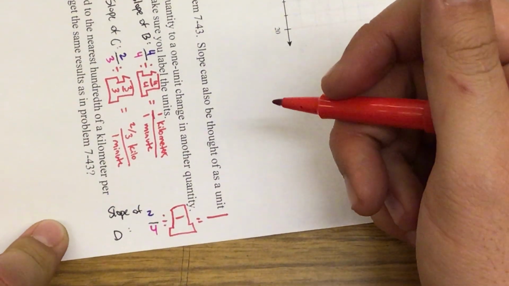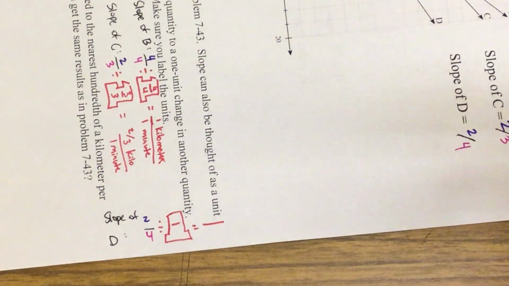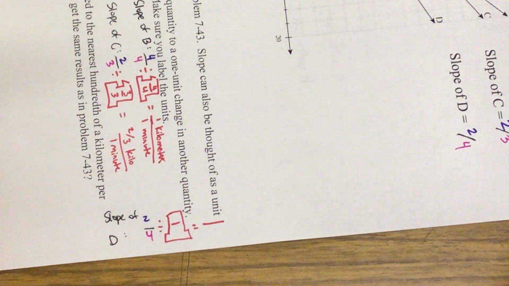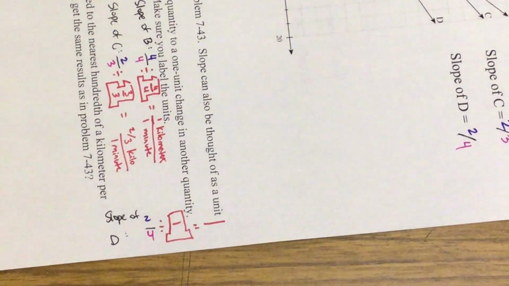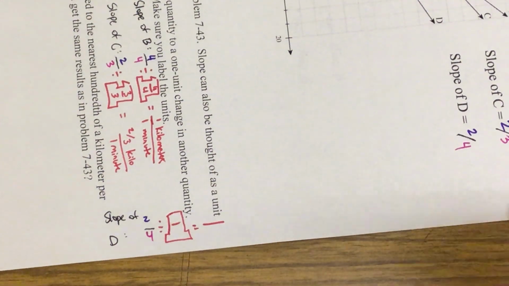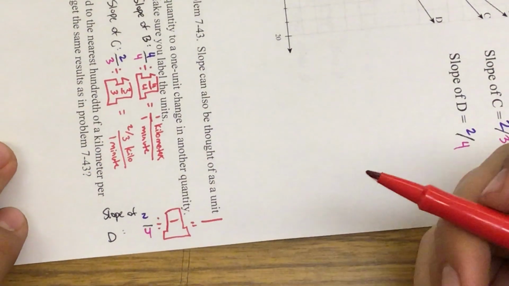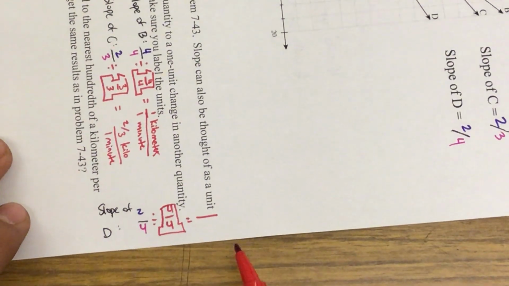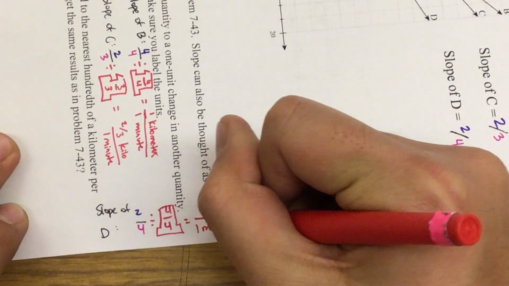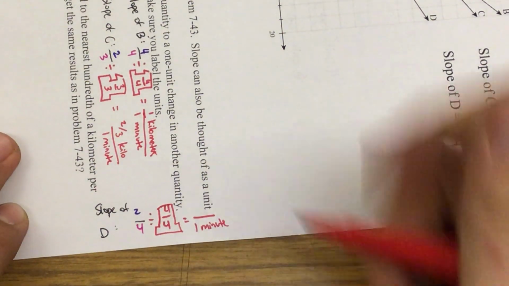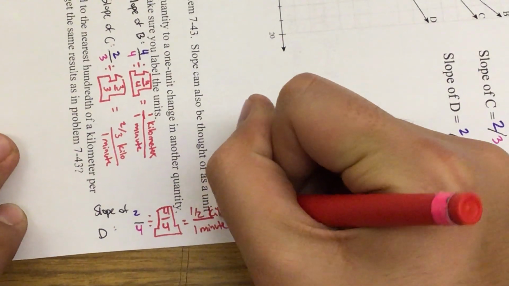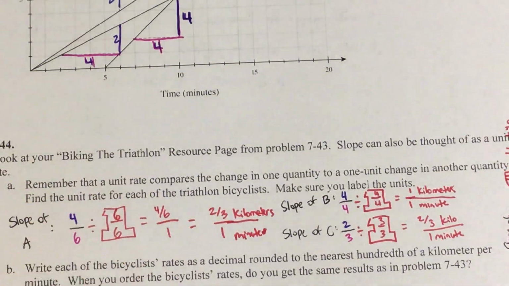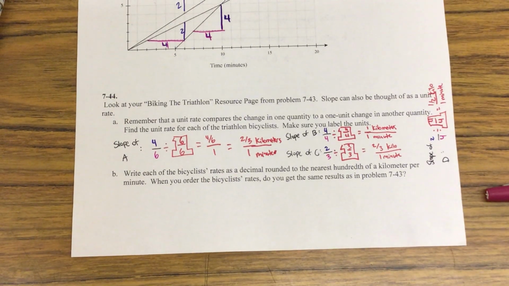Nice. It's like Blue's Clues. Do you see the blue clue? Yay! Okay. What do we need to divide the bottom one by? Nice, 4. Divide the bottom one by 4, you get 1 minute. And 2 divided by 4 is 1/2. So 1/2 of a kilometer per minute. So that's the unit rate for each one of these slopes. Great job, team.